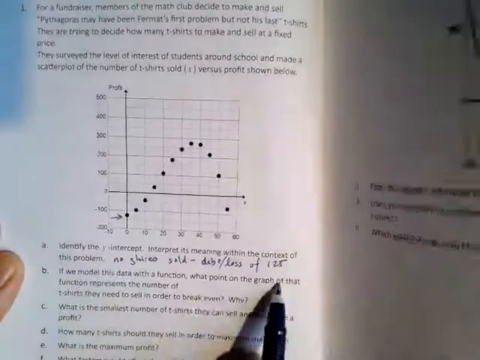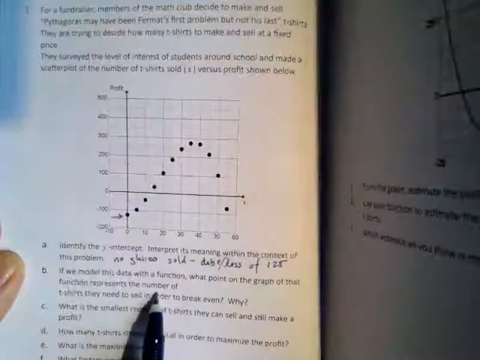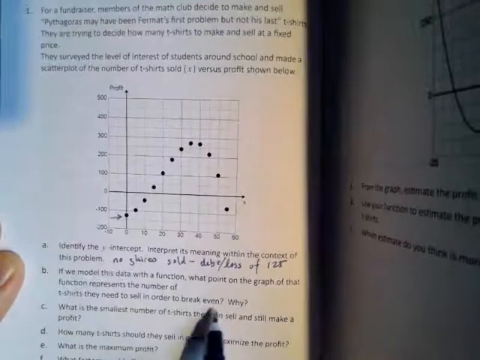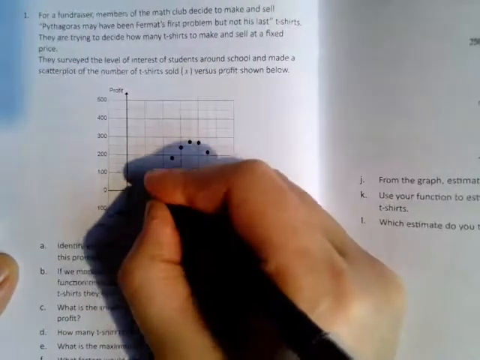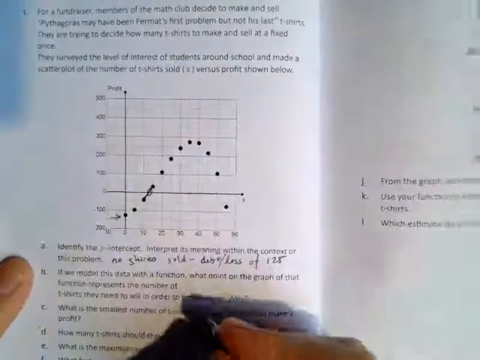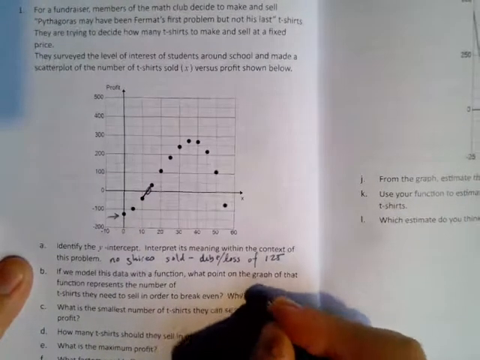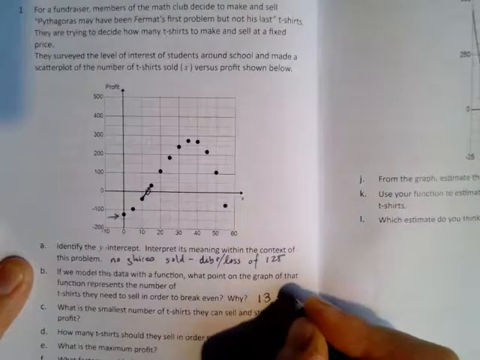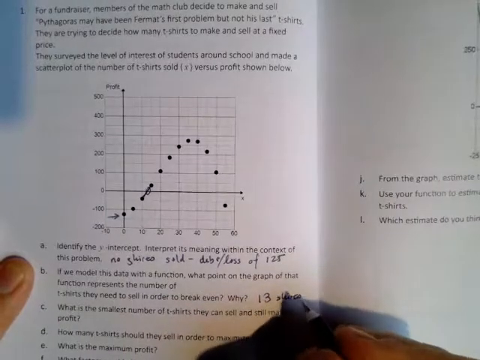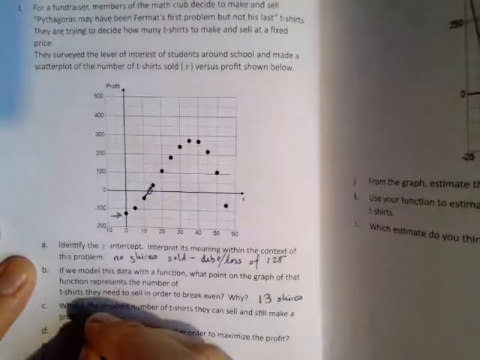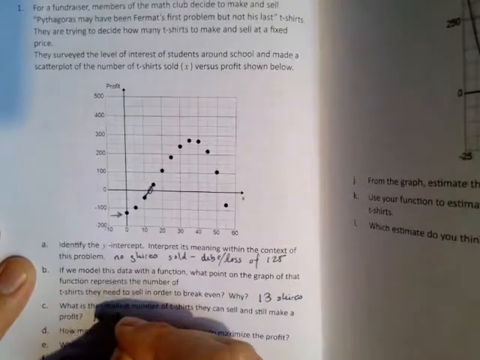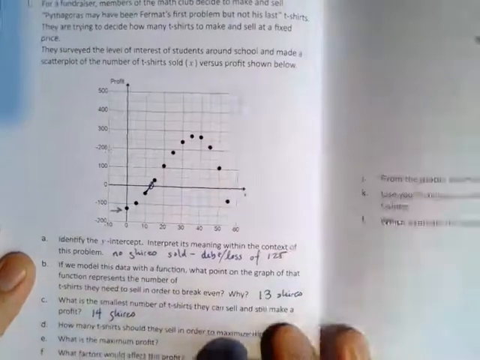If we model this data with a function, what point of the graph represents the number of t-shirts they need to sell to break even? So that's where profit is 0, which is about right here. So that looks like maybe 13 shirts. And therefore, the smallest number of t-shirts they can sell and still make a profit would be about 14 shirts, one more than the break-even point.